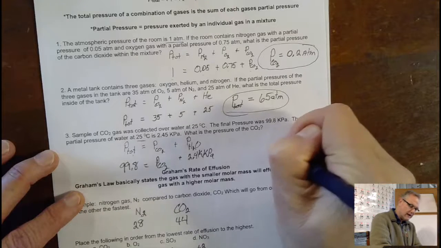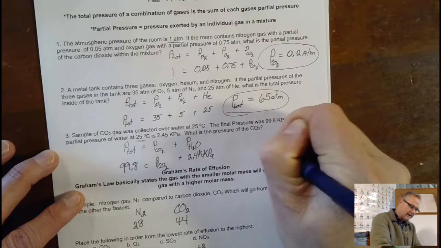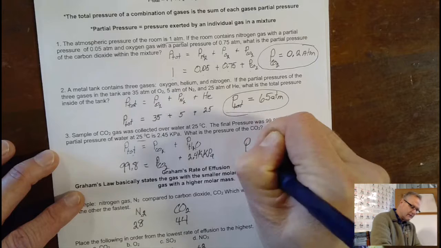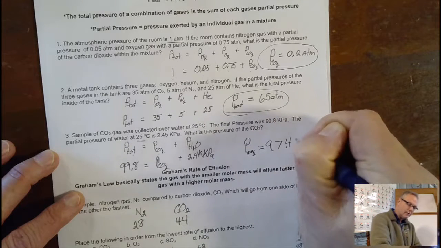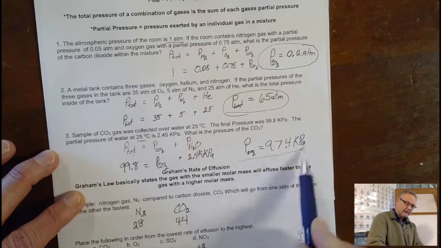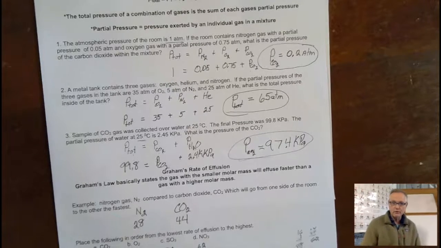Look at this. It says nitrogen gas, which will go from one side. I've already done the math for you. There's 2 of them, that's 28. Carbon dioxide is the heaviest. In order from the lowest to the heaviest molar masses, each one of these is higher. Number 1, Dalton's law: pressures are independent and add together to give you the total. Number 2, Graham's law gives you the rate of effusion.